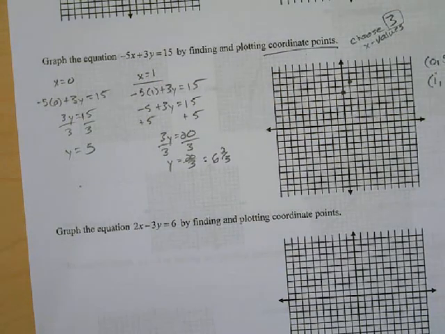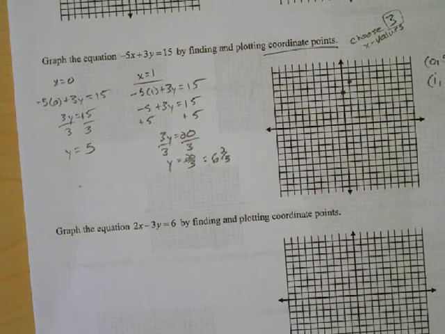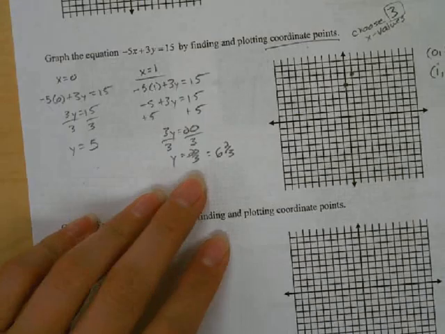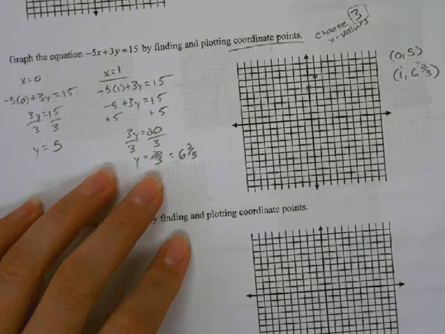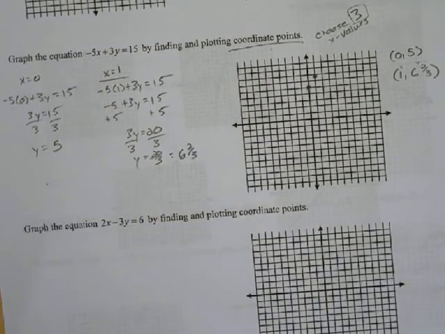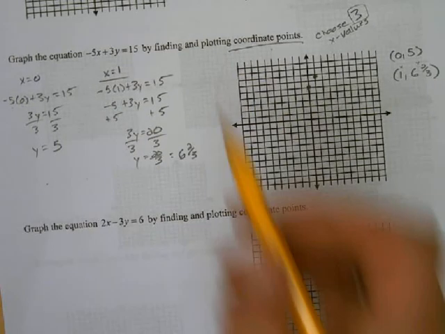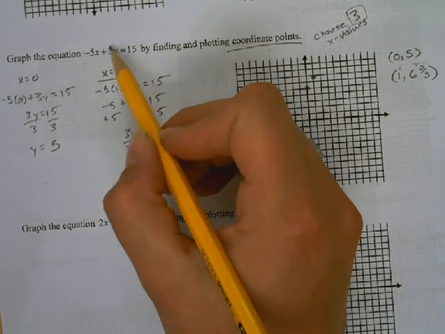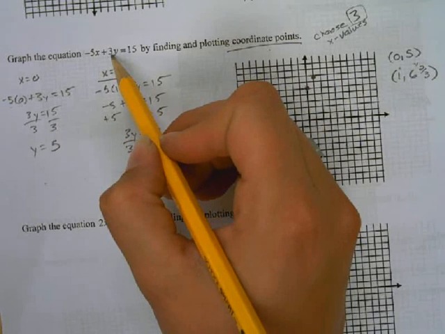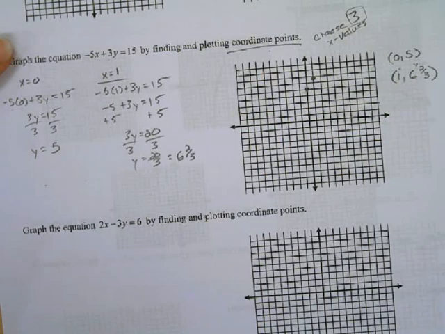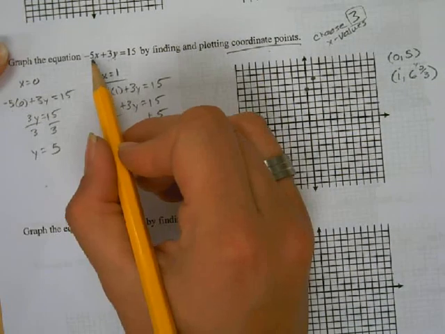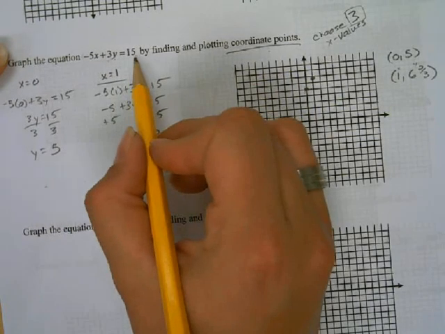Now, let me talk about how to pick better numbers, because we don't always want to graph those ugly little fractions, okay? But you can graph them, and that's how it's done. It's not a big deal. You just do them. But let's say I wanted to try to pick something that will work out nicely. Well, you have to imagine that up here, I'm trying to find something divisible by 3. Okay, because at the end, I'm going to have to divide by 3. So when I move this number over, I want it to be divisible by 3.